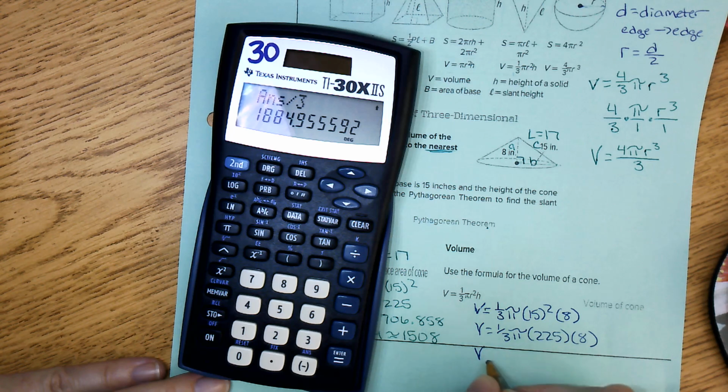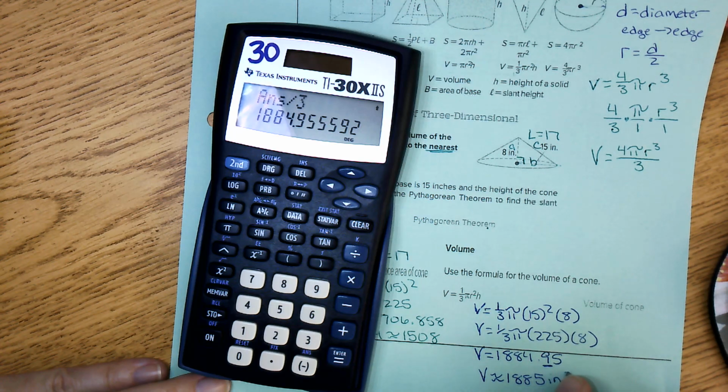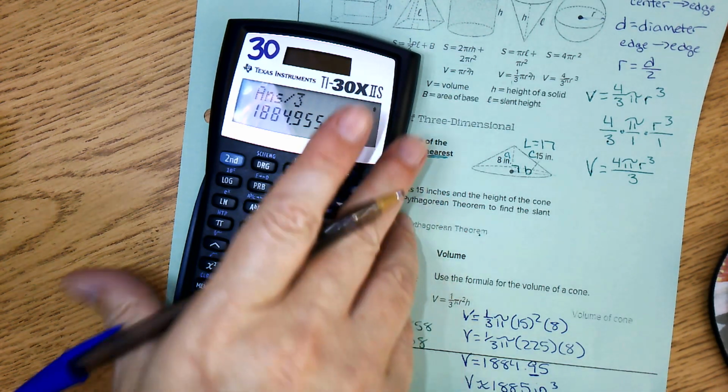So our volume equals 1884.95. Alright, round to the nearest tenth. So my volume is approximately 1,885 inches cubed.